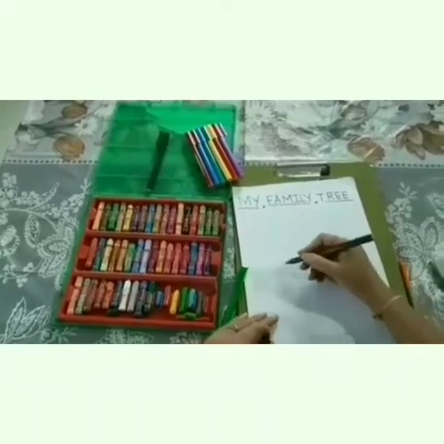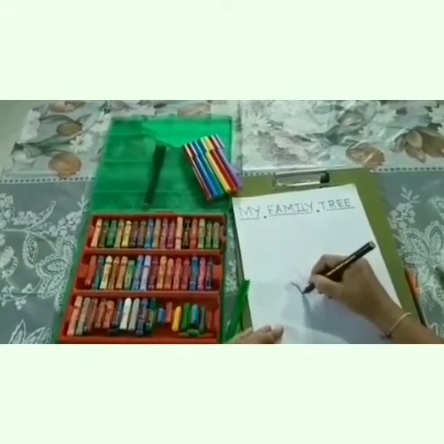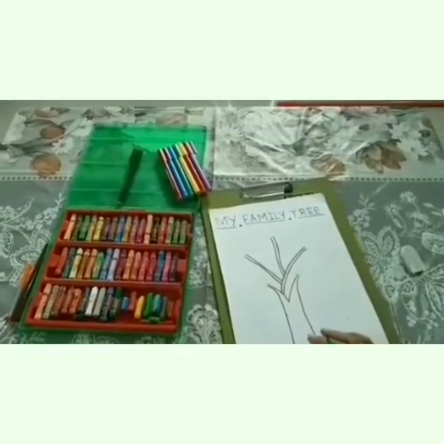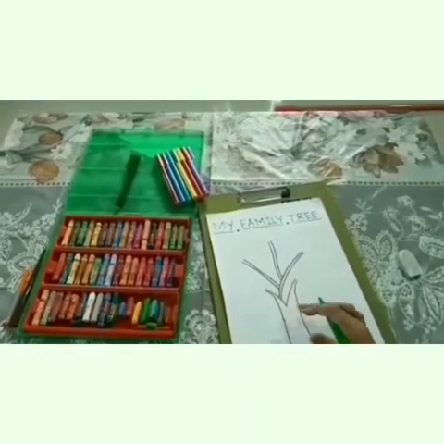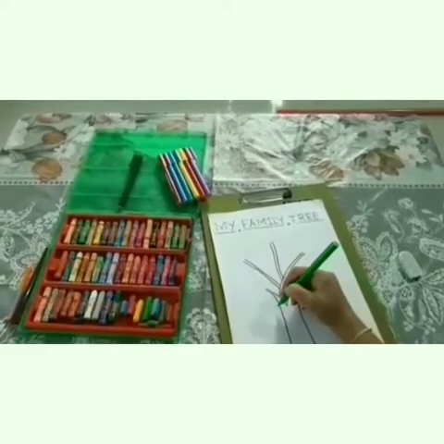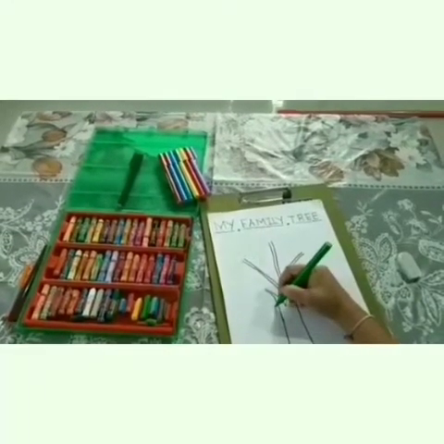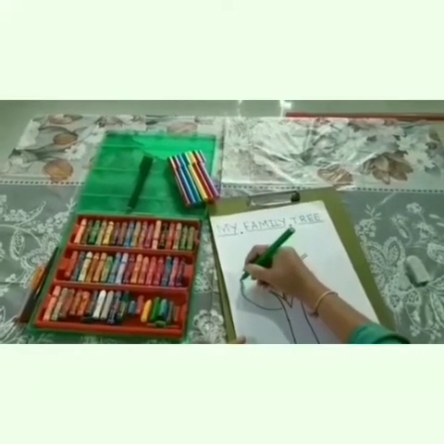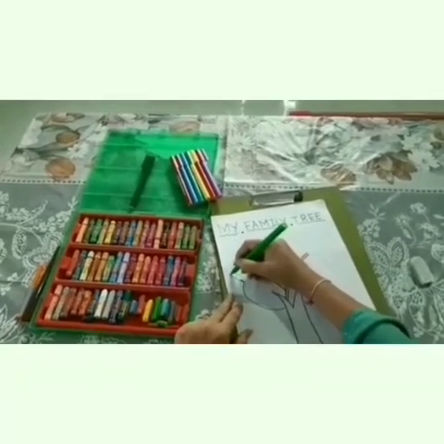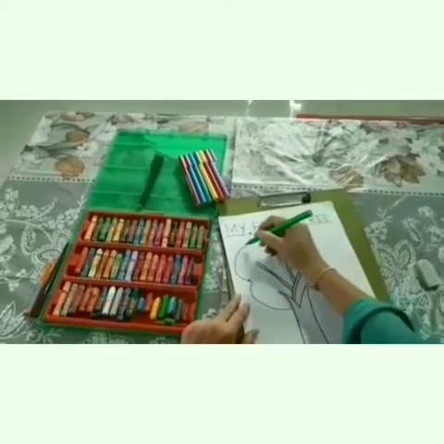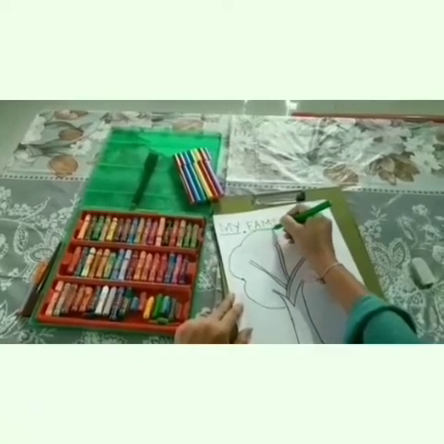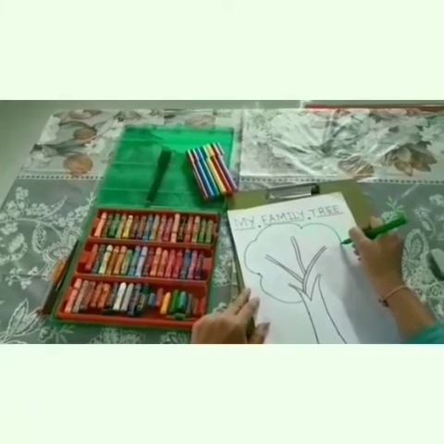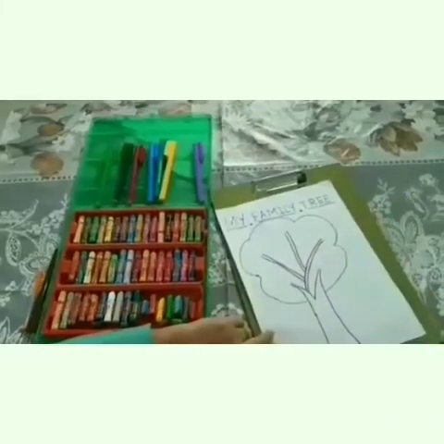For that, first we have to draw the trunk and branches of the tree with the brown color sketch pen like this. Okay? Now, we are going to draw the upper part of the tree like this. Make a curve, curve again, like this, and our tree is ready.